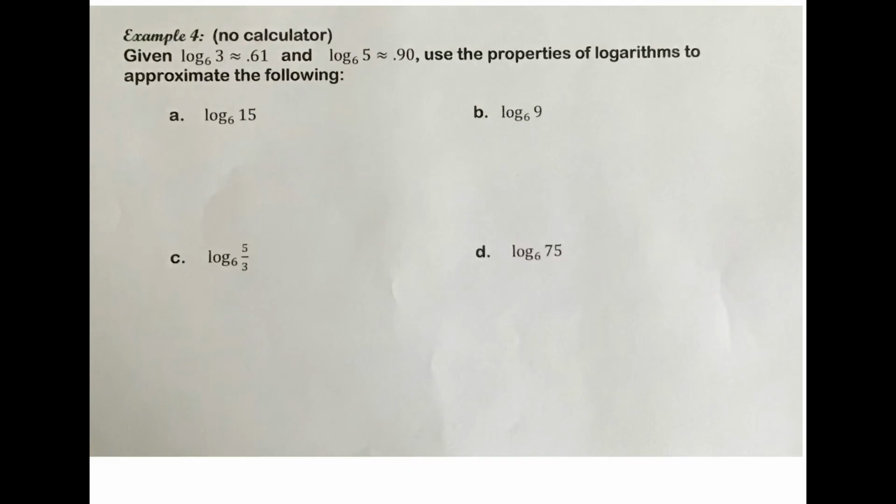Okay, so this is just something a little extra just to show you problems of how you may see this on state tests such as the SAT. So a type of example that you might see, you might be given some log information, because notice it's no calculator, and then you're going to be given a problem. You have to use what you know about the properties to be able to use the logs that are given to figure out what the answer is.